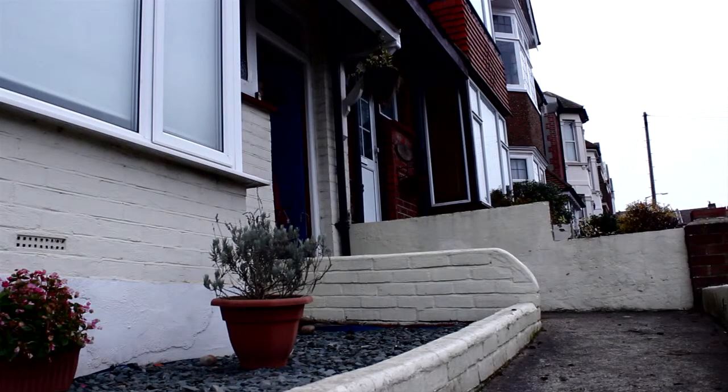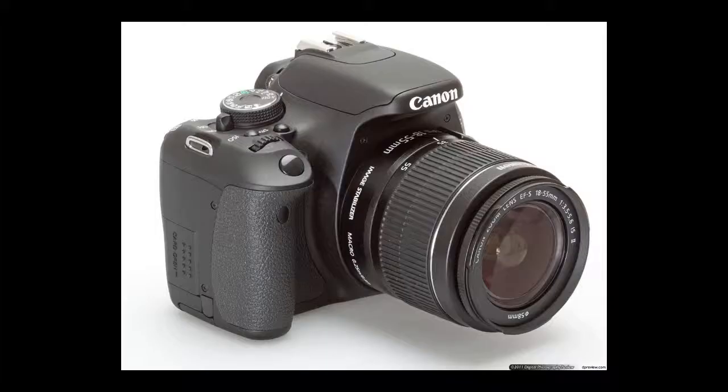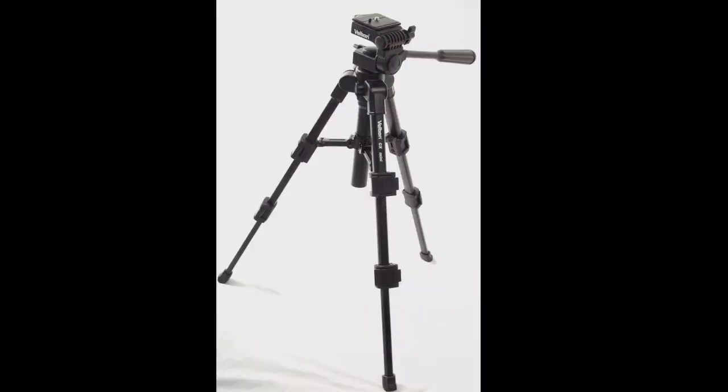The camera we used in our OTS was the Canon 600D. The camera was really nice to use because we could change the aperture, which allowed us to change the brightness of the shot. This was really good because we were filming indoors for some of our OTS where there was no natural light.